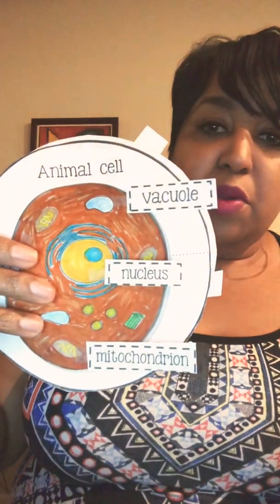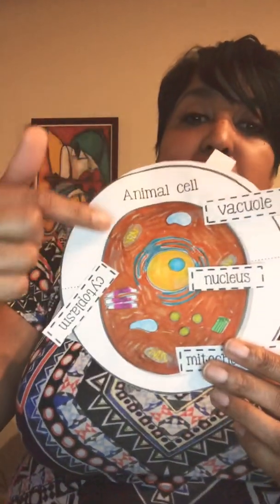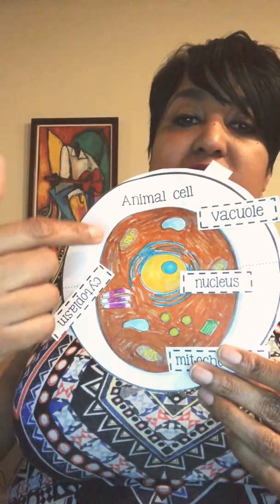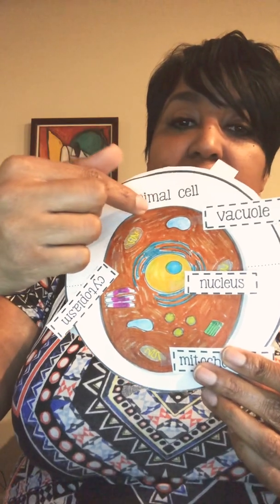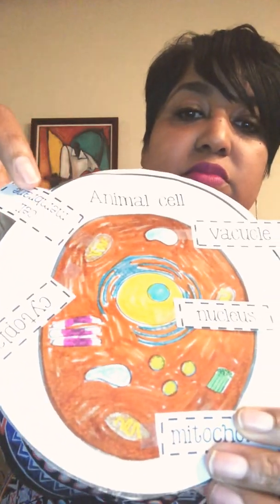Your cell membrane. Your cell membrane literally surrounds your cell. So think about it as if you were to take a Sharpie and just outline around the whole circle. That would be like your cell membrane. So I'm going to go ahead and stick mine right here to show that this is the cell membrane.